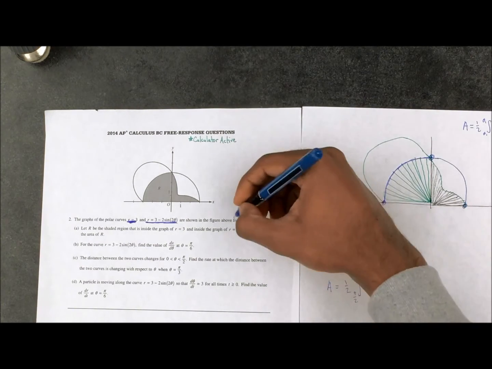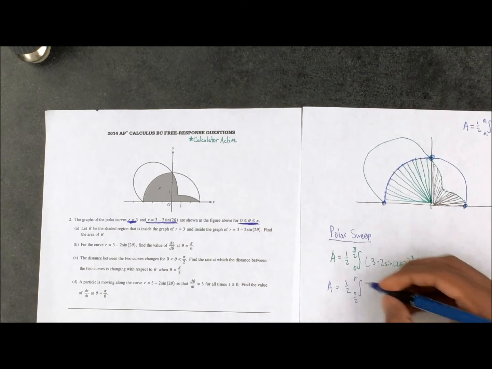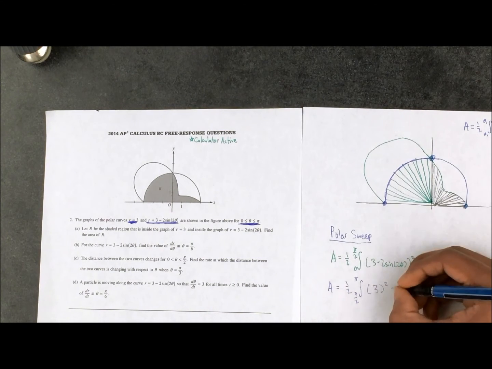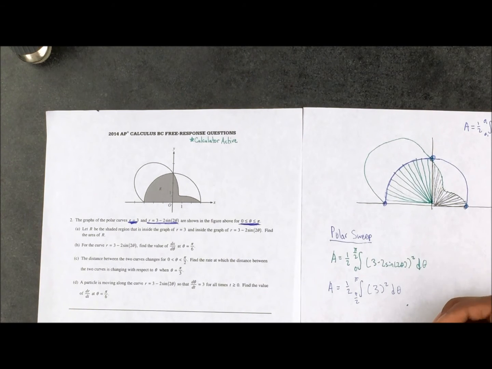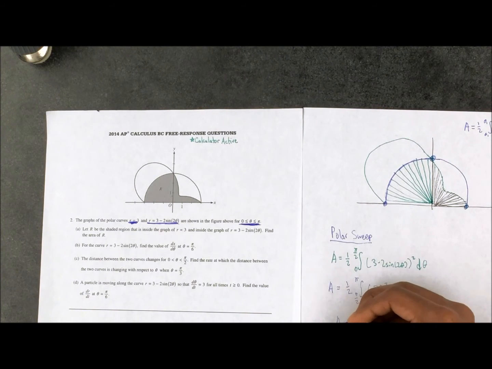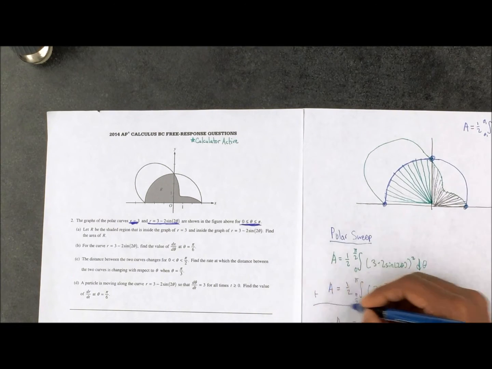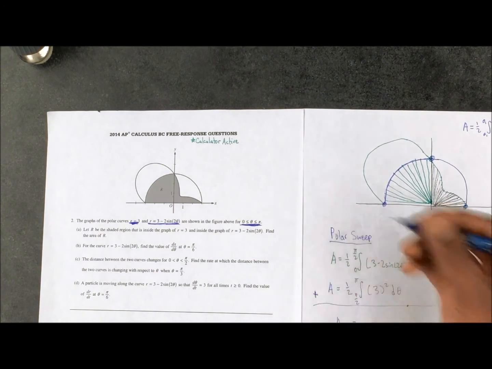That covers my whole domain now, from 0 to pi. Started at 0, ended at pi. Of my curve r equals 3, all squared d theta, right? And then my area total is going to be these two added together, so these two are added together to get my total area from the whole domain.